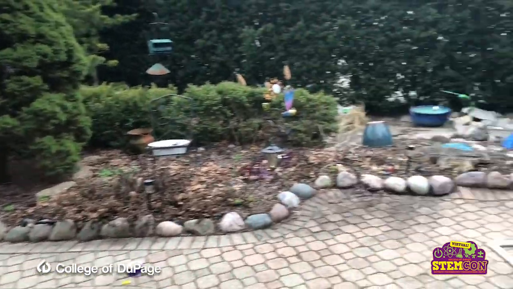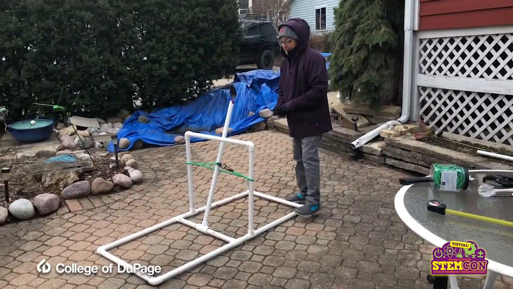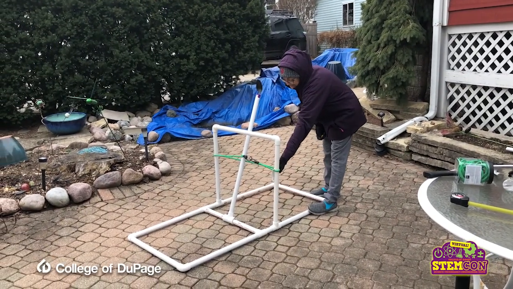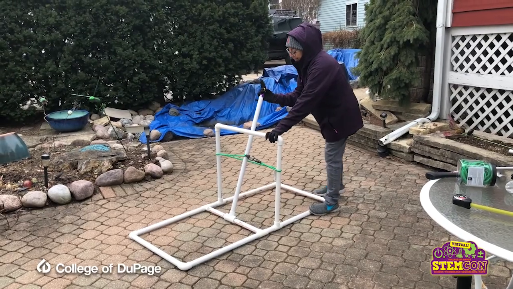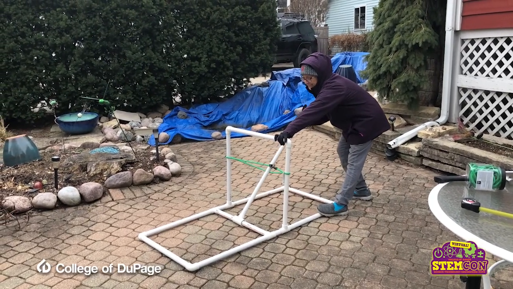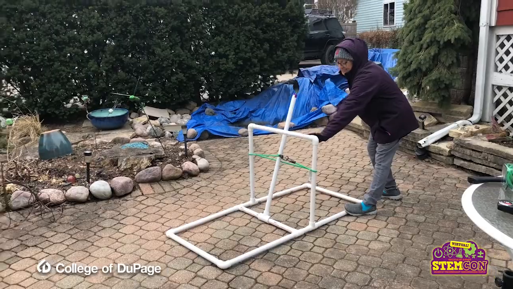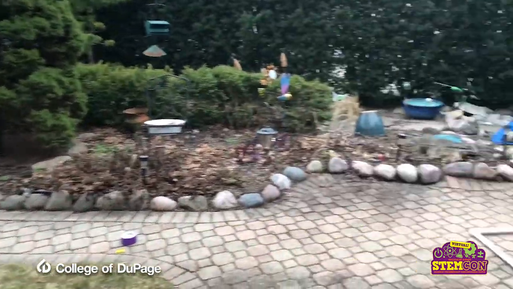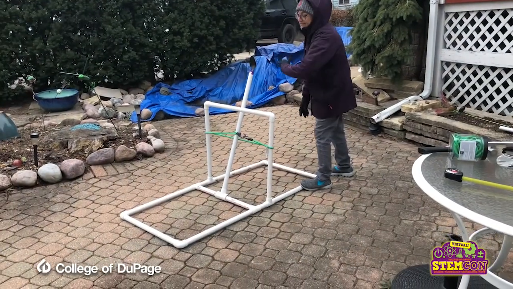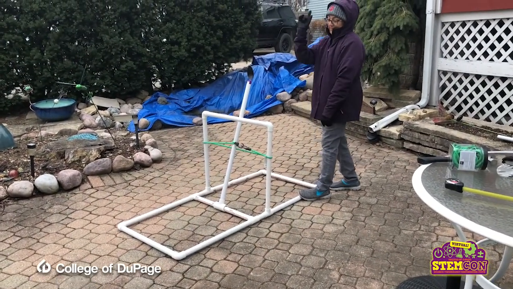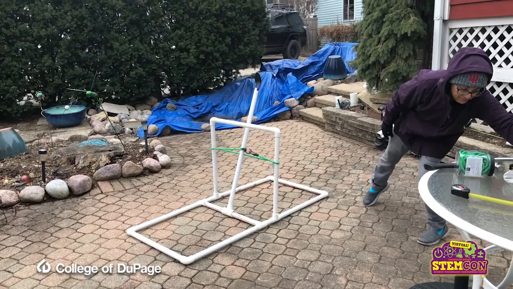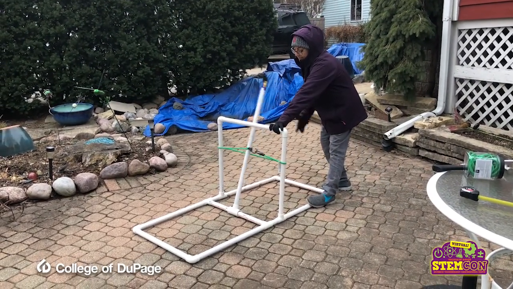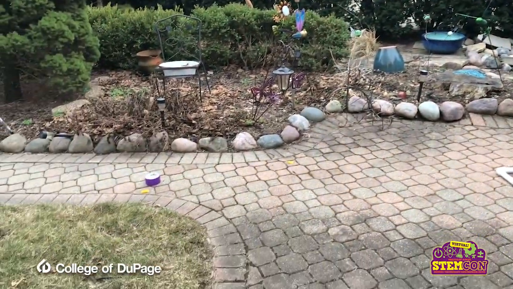So what's happening here is that when I pull back on this, there's potential energy being stored in this bungee cord. And when I let go, that potential energy gets converted into kinetic energy, and it makes the candy fly further. So the more potential energy in here, the more kinetic energy, and it makes it fly further away. And if I don't pull back that far, then it doesn't go that far.